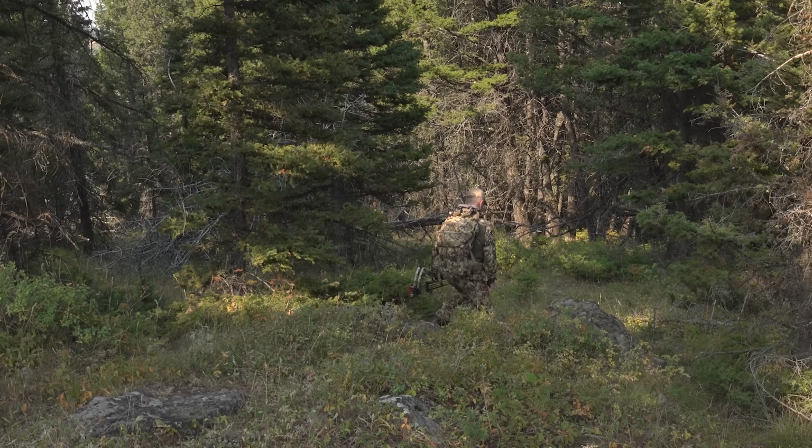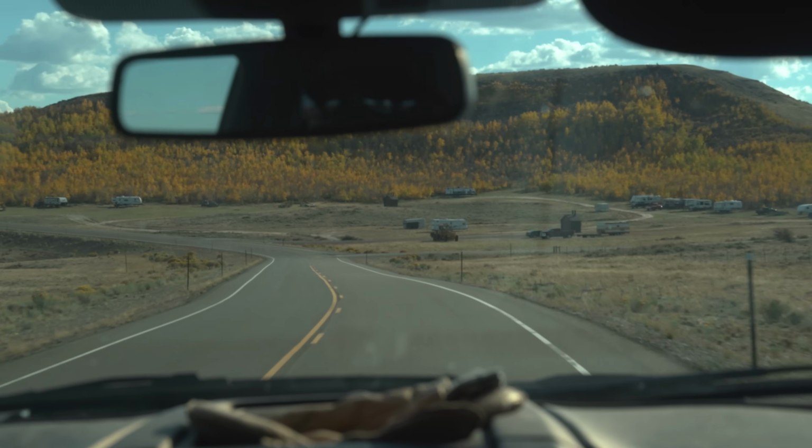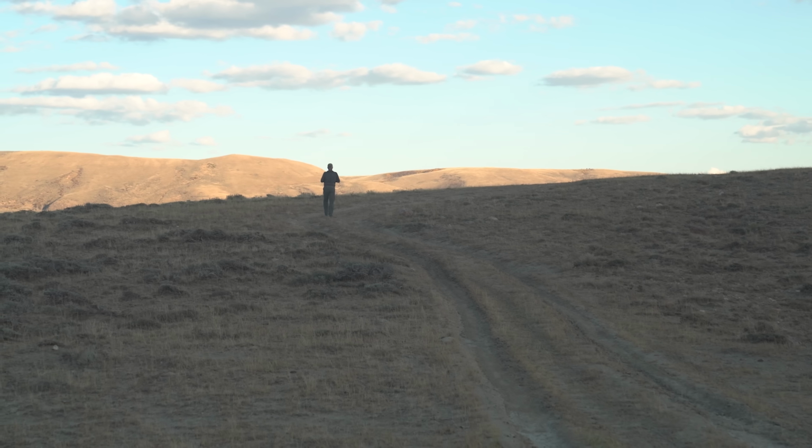Now, if this is a unit that doesn't fit my hunting style, it's really heavily timbered and there may be a lot of roads or whatever, I'm probably going to be below the average based on where my skill set is in my preferred hunting style.